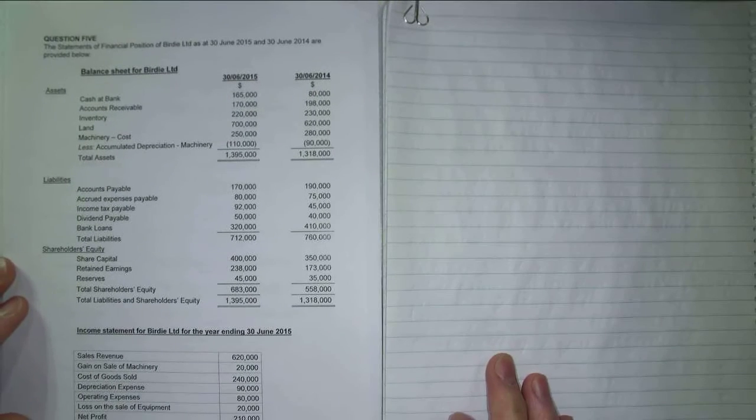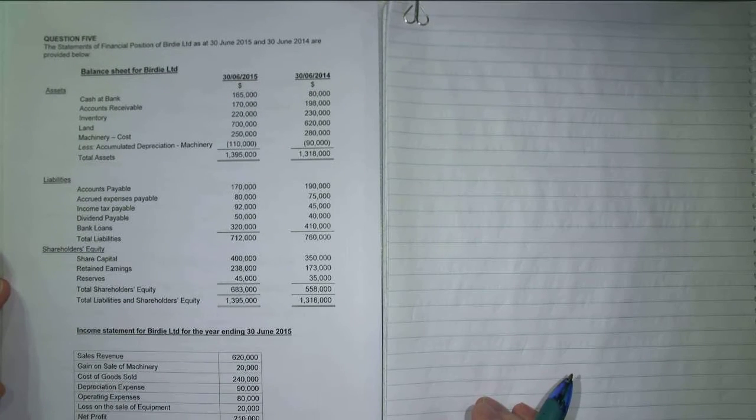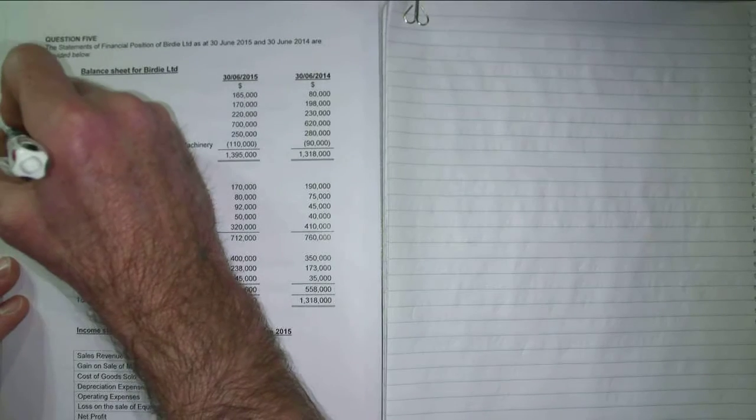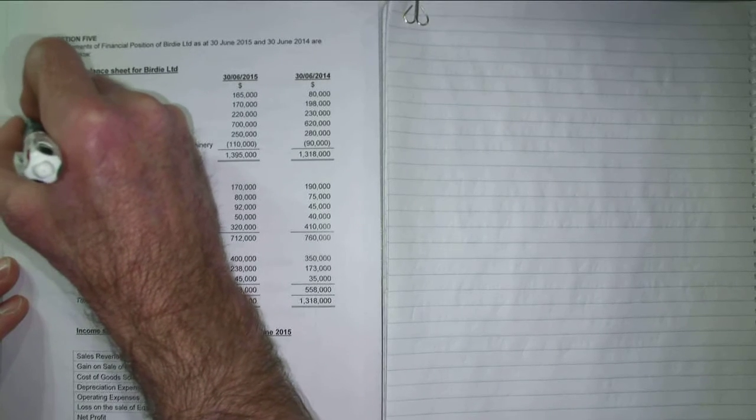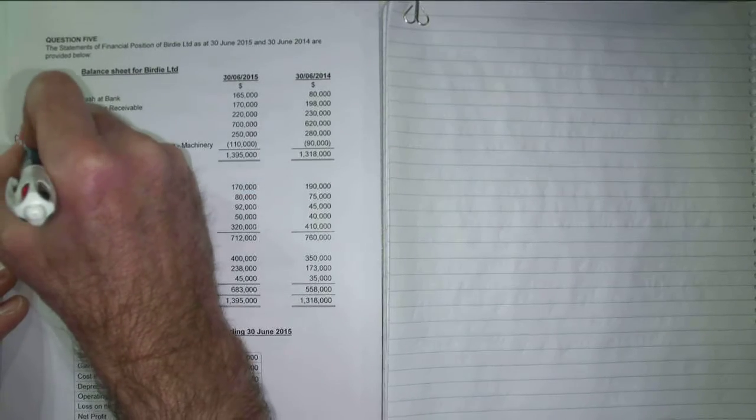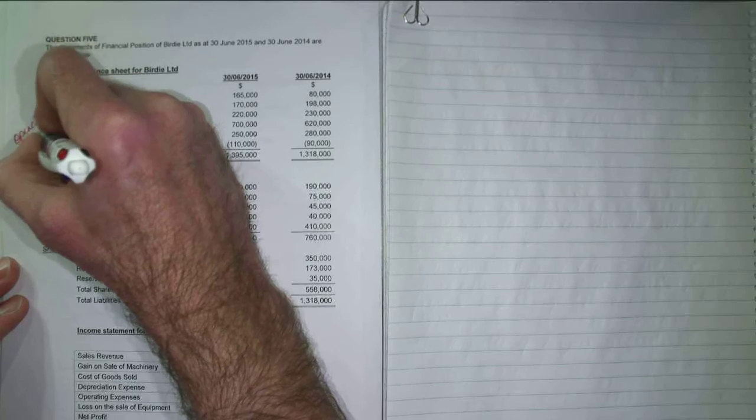So what goes into my operating cash flow section? So what makes up operating cash flow? Current liabilities, current assets, income and expenses.